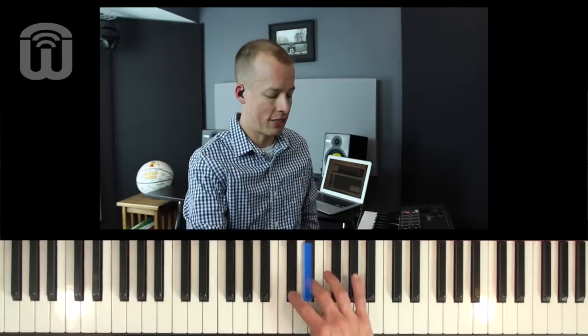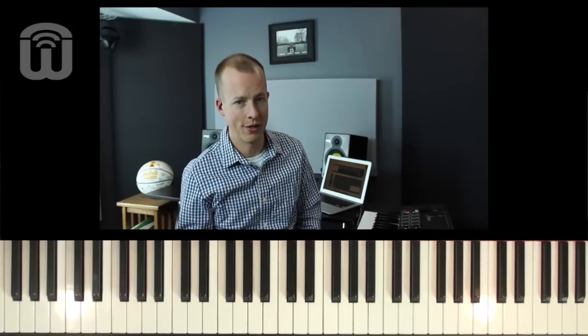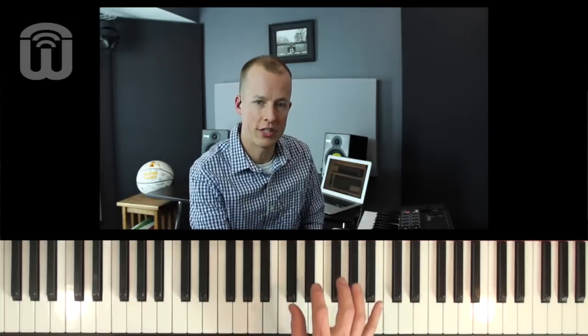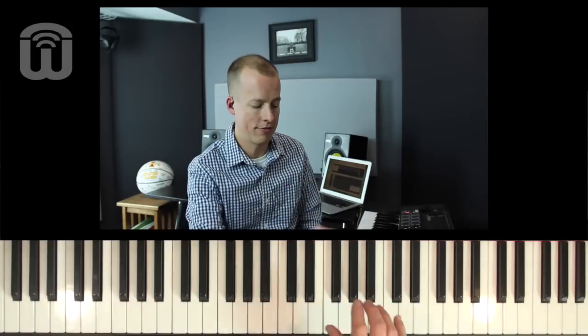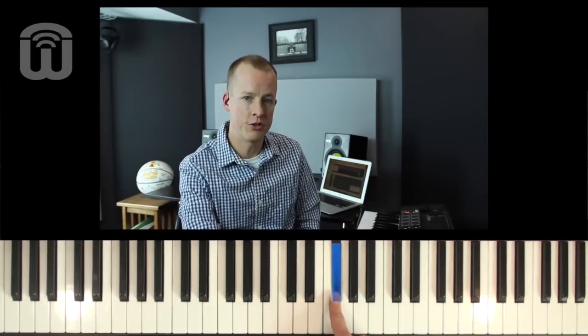So it would be C sharp, D sharp, E sharp, F sharp, G sharp, A sharp, B sharp, C sharp. That would be the scale, and that's all 7 sharps. It's easier to think of this in terms of flats, because then we only end up with 5 flats. So again, if your scale starts on a black key, it's almost always going to be a flat that you're going to use, unless you start on this F sharp.